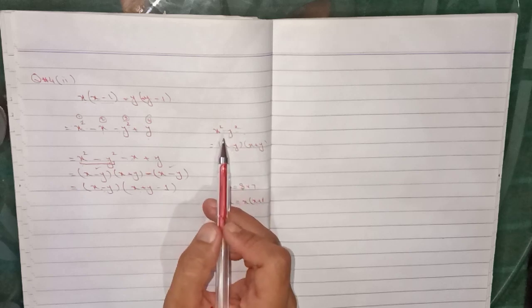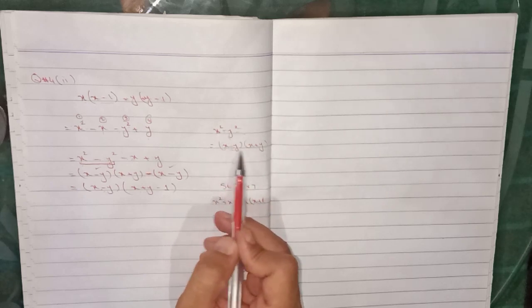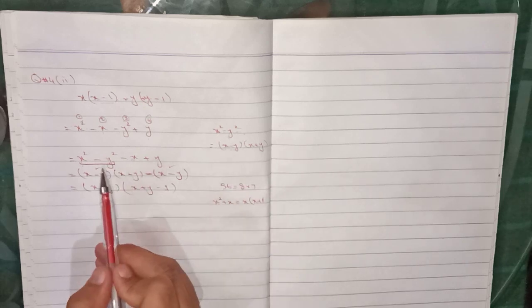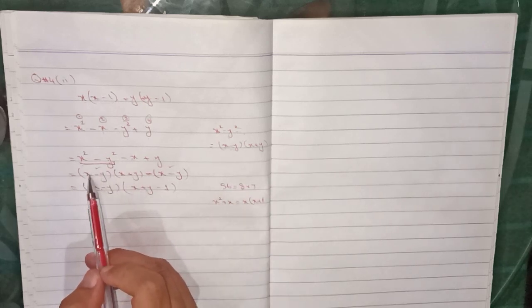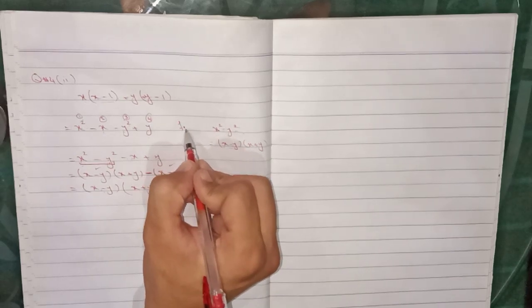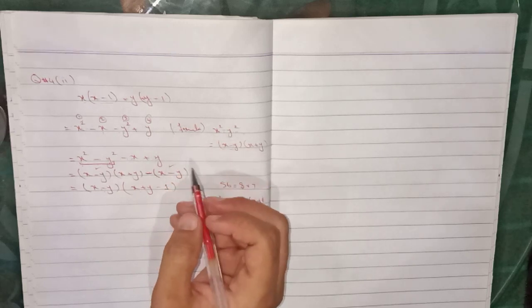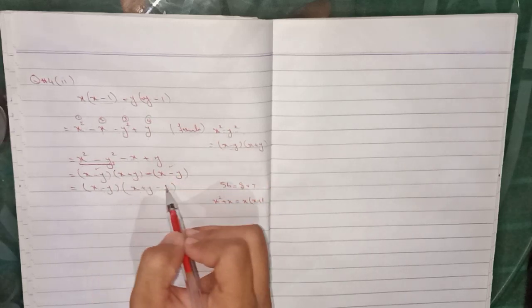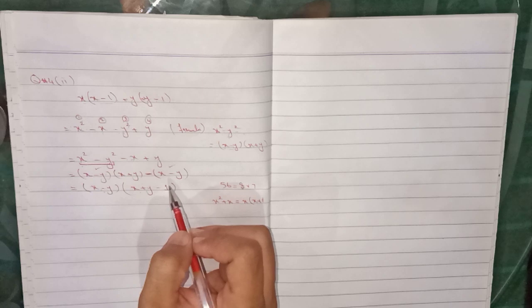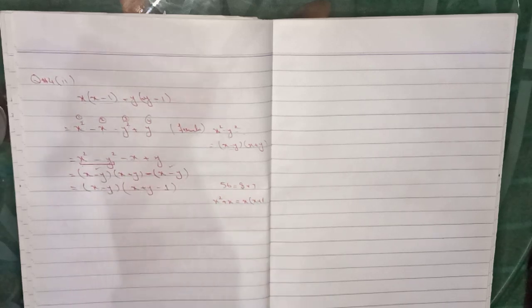It always holds that the square of one number minus the square of the other number would be one time plus or one time minus. So x square minus y square is replaced by x minus y into x plus y. This is a formula, must remember. x square minus y square, so x minus y into x plus y, minus 1 into x minus y. Now taking x minus y common, x plus y minus 1.